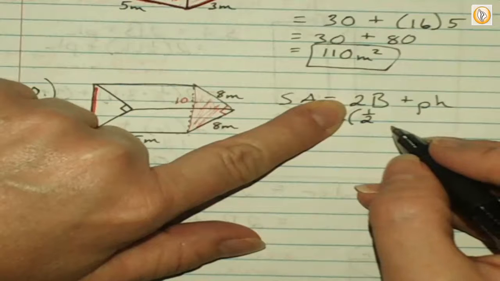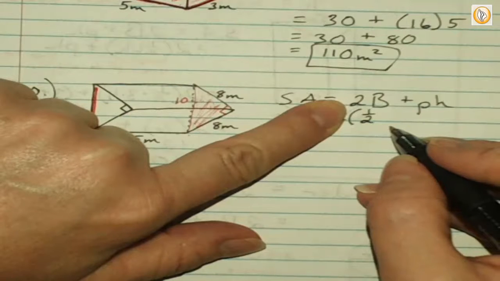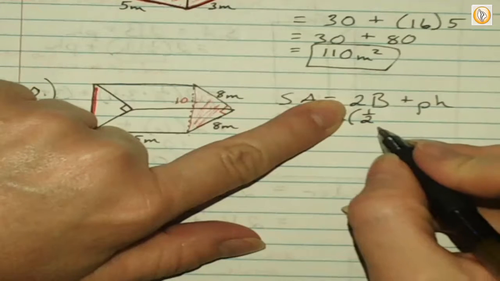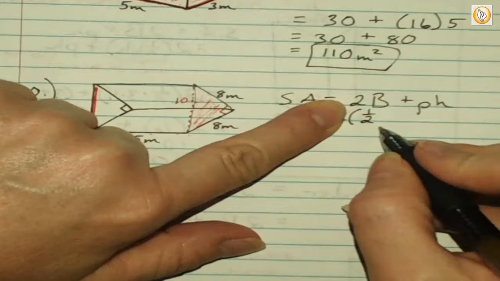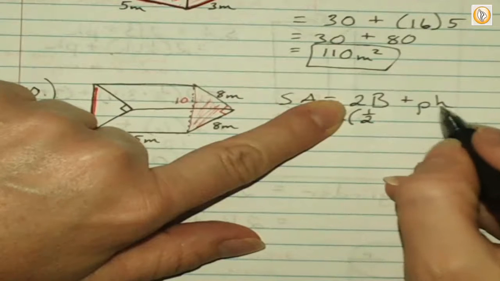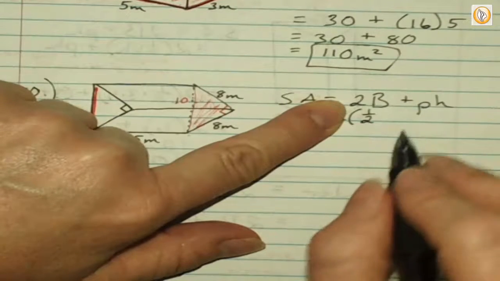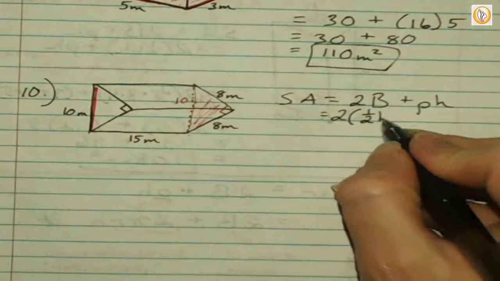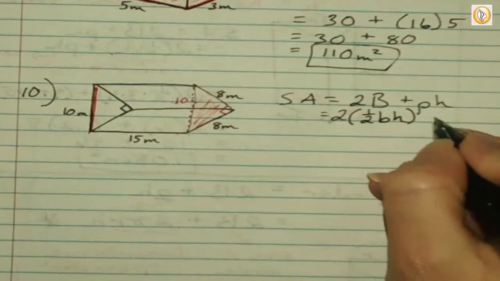It doesn't matter. I'm just looking for the formula. What's the formula for area of a triangle? You have to know this. Very good.